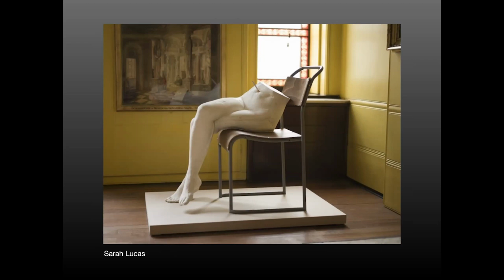"I don't think of my pieces as shocking," she remarked about one exhibition. "Other images people see every day are far more explicit. I find the thing that makes it shocking is people's own self-consciousness."